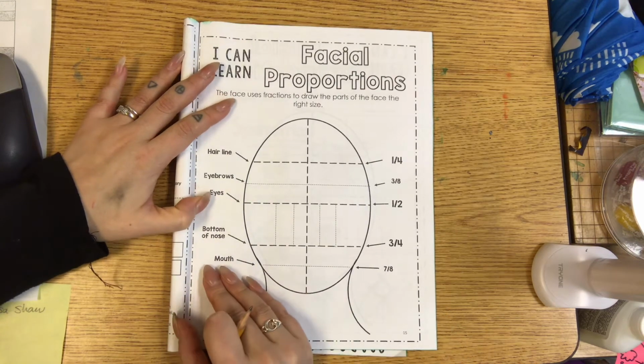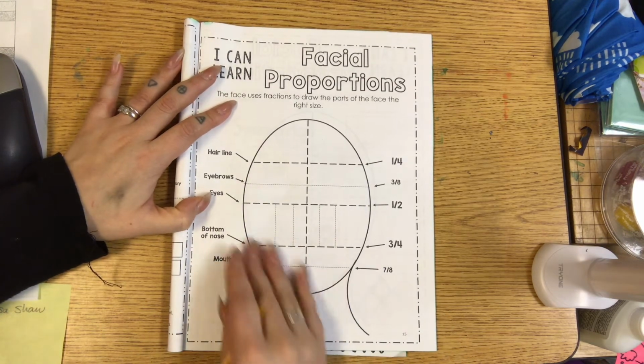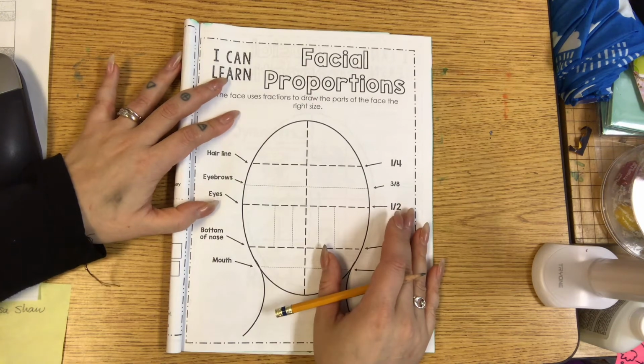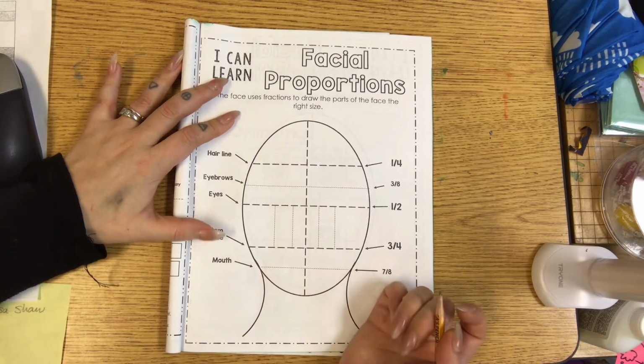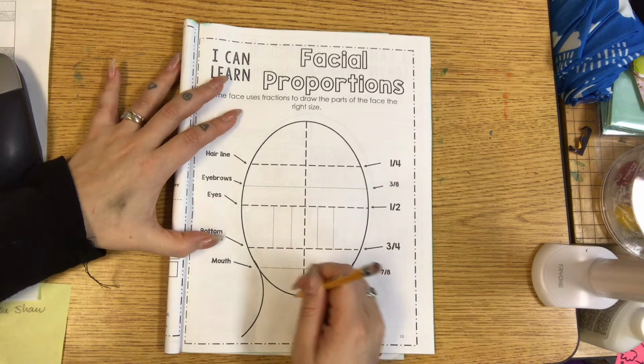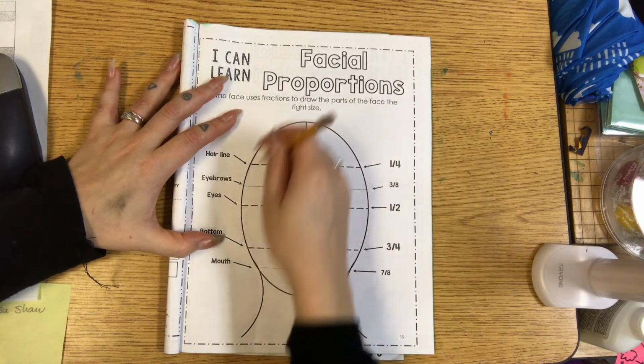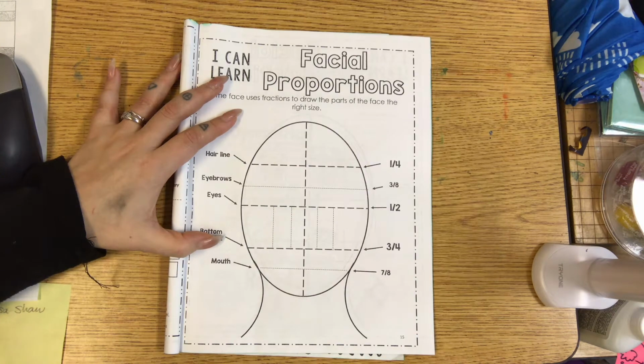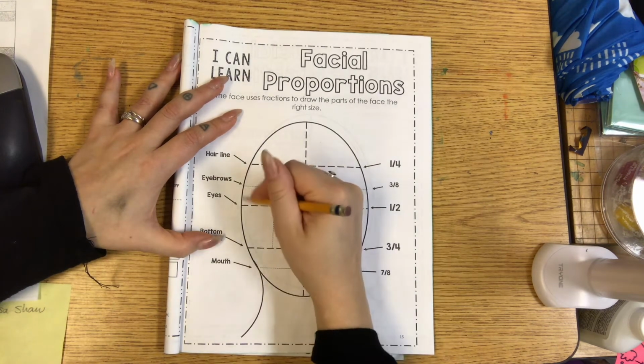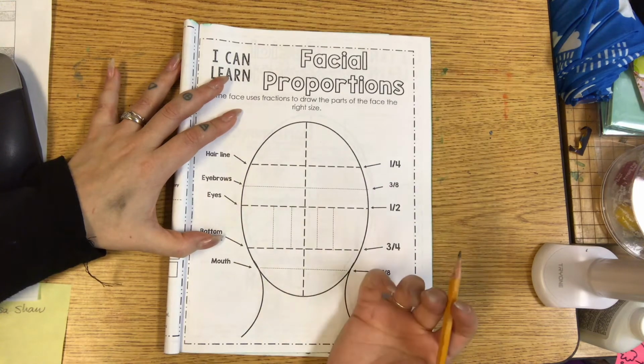If you don't have the workbook, you can just follow along with me and learn by watching. If you have your workbook, you can go ahead and fill this in your workbook as well. In this workbook, the head is drawn with an oval shape. But if you look at yourself in the mirror, your chin is going to be a little bit more pointy. So I actually like to draw the head in an egg shape.